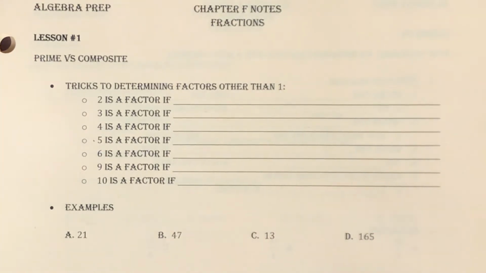So anytime we're looking at a number, we're really just trying to determine, does it have a number other than 1 and itself that can go evenly into it, and that tells us if it's a prime or a composite number. Now we do have some quick tricks that I just want to review with you to kind of determine factors other than 1, so make sure that you get these down. So we can go through these really quickly in our head as we're trying to figure things out, so we're just going to list out what it is.